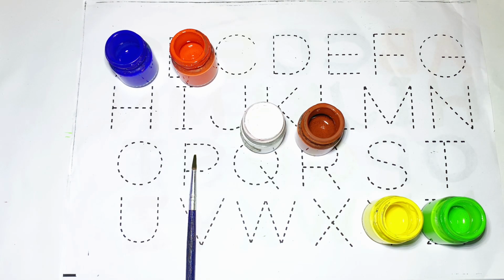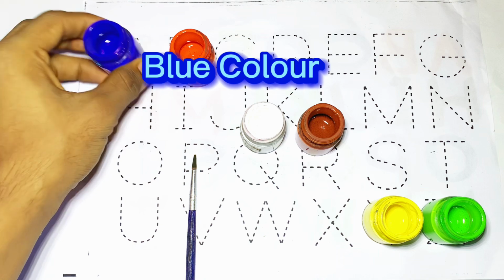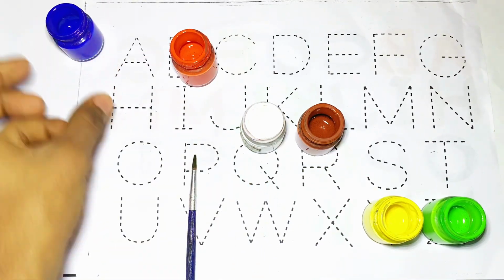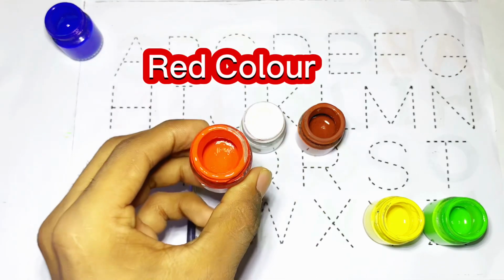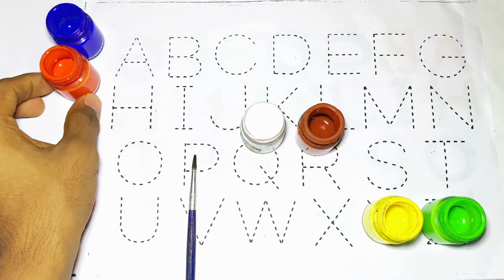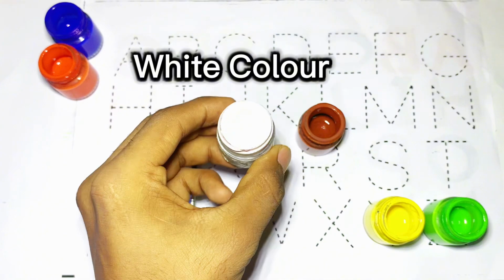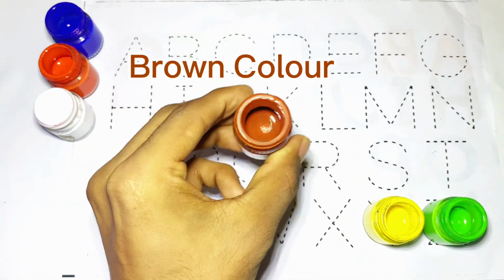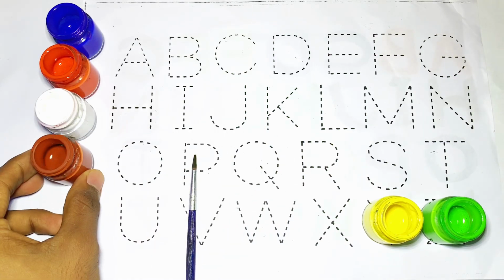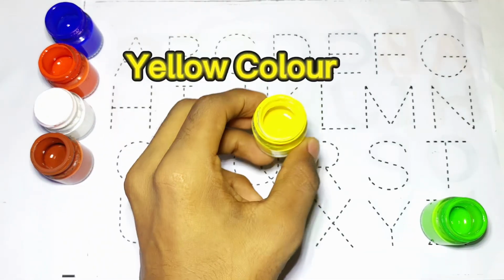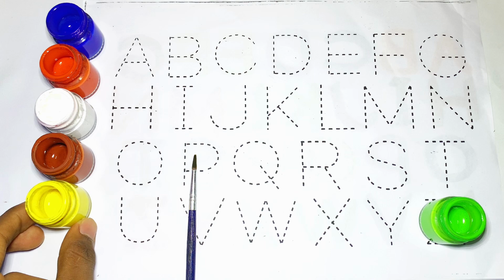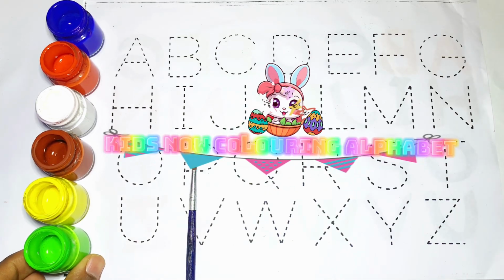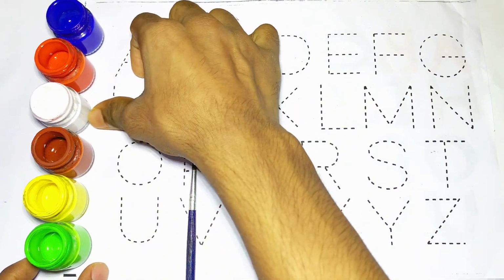Today we're coloring alphabets. Kids, class name. Blue color, red color, white color, brown color, yellow color, green color. Kids, now we are coloring alphabets.